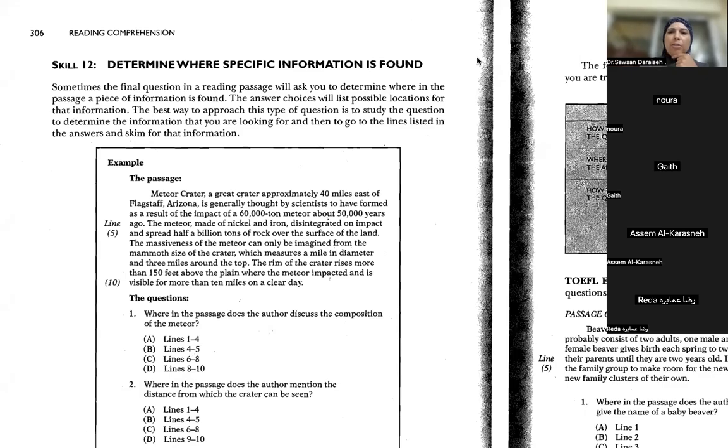Okay, welcome back, guys. Today, inshallah, during the second half of our class, we're going to take a look at skill 12. It's a reading skill. And it says here, determine where specific information is found. I think you're going to like this skill, okay?